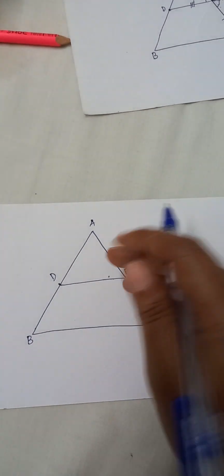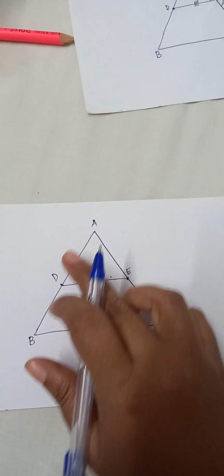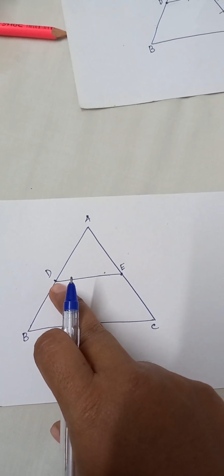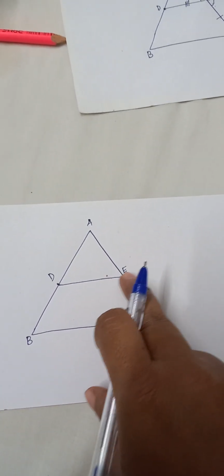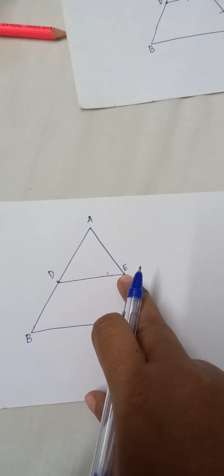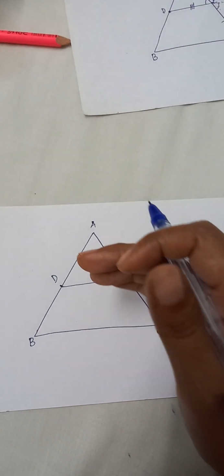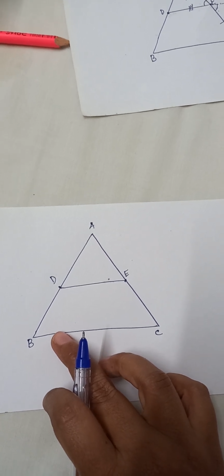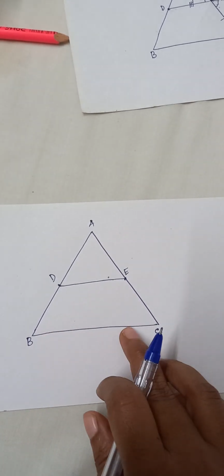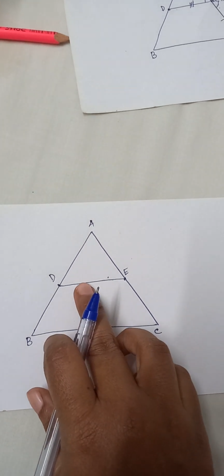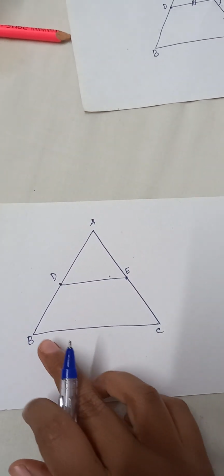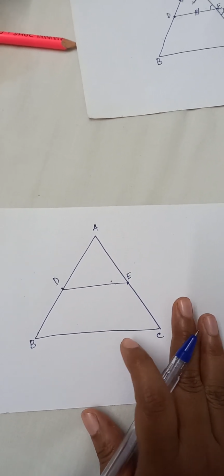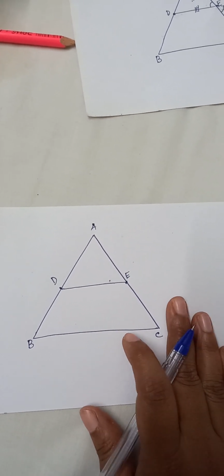That is, if we consider a triangle ABC, and if we join the midpoints of the line segments AB and AC, we will get a line segment DE, and the midpoint theorem states that DE will be parallel to BC, and the length of the line DE is half that of BC. This is our statement. Now we are going to prove this statement.